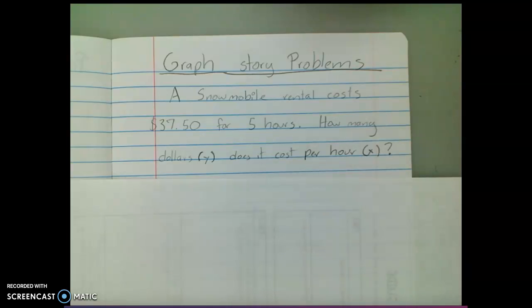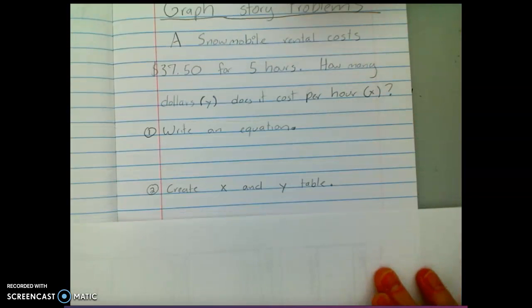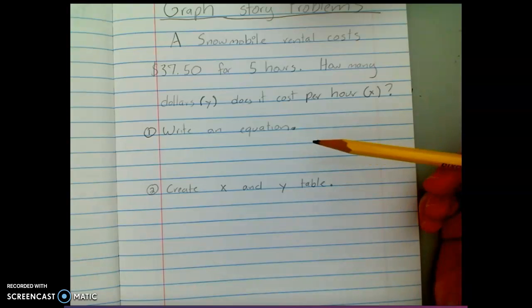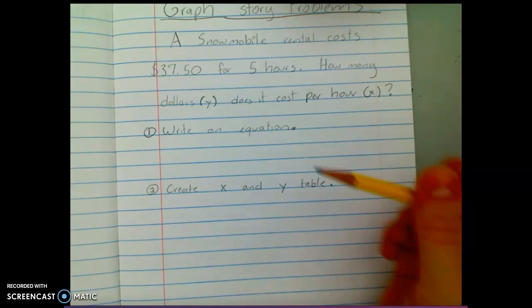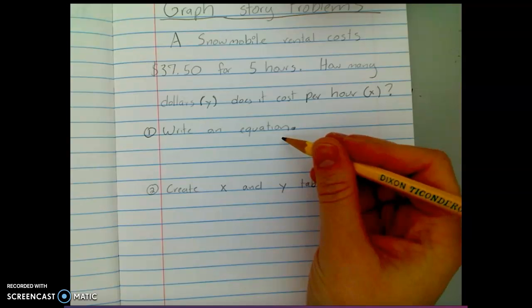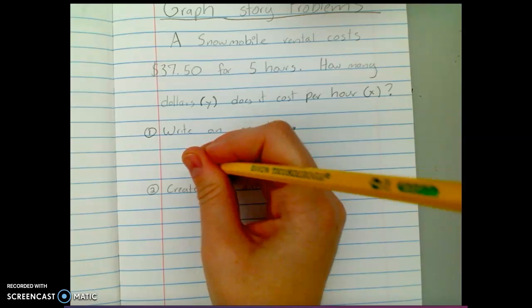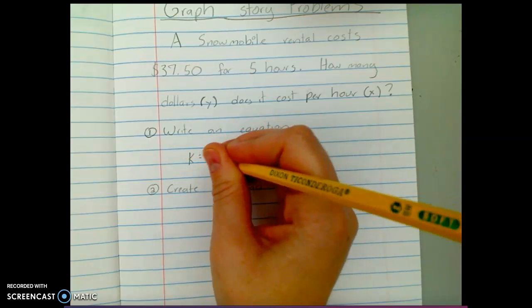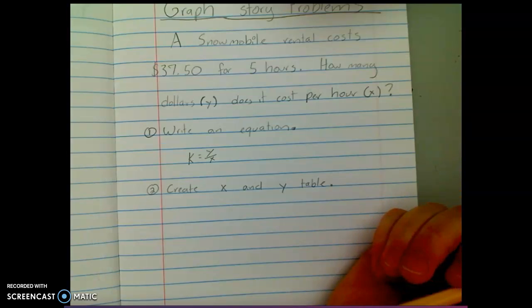Okay, so our first thing that we're going to want to look at, we have these two things going on. We need to write an equation that we're going to use to create the X and Y table. Now, writing an equation comes in two steps, if you remember. First, you need to find out what the constant is. And to do that, we need to divide Y divided by X.